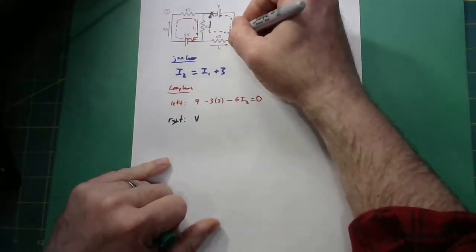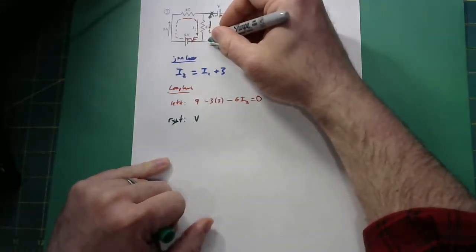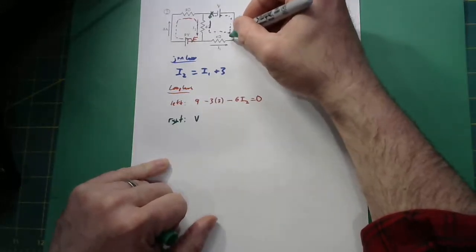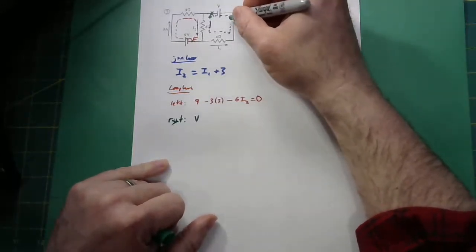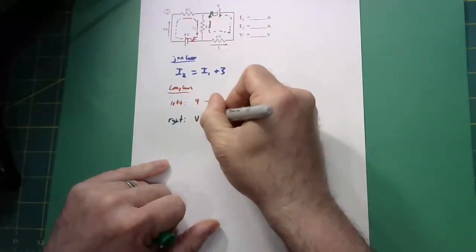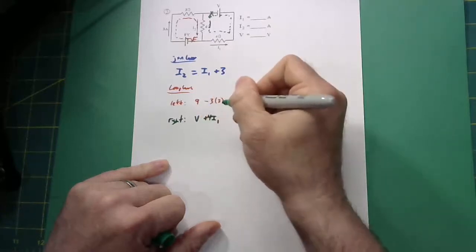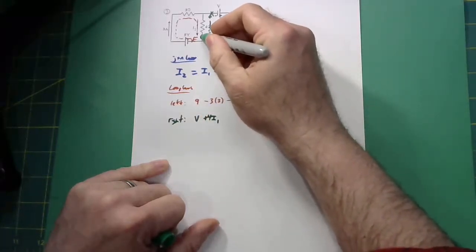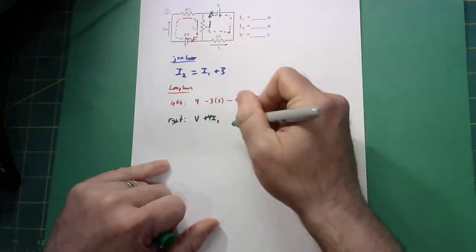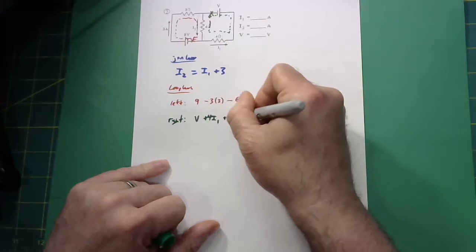Now, look, I'm going against the current. The charges flow with the current through and they dump energy off here, and then they've got less energy per charge. We're at a lower potential here. So we're going to go from low V to high V, up IR. So we're going to go up I1 times 4, up 4I1. Okay, now we're going against the current here. So from after the lost energy to before the lost energy, we're going to go up IR, so up 6 times I2.